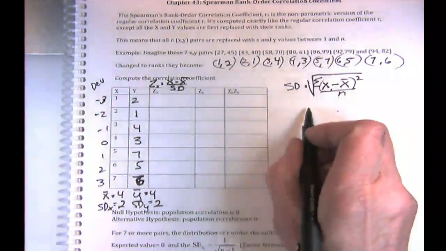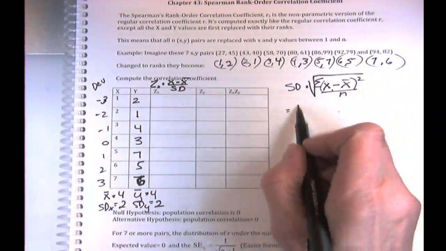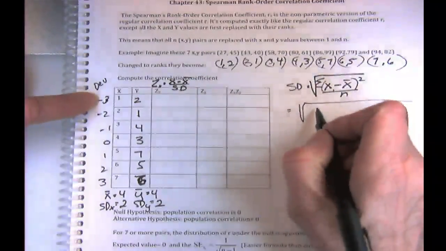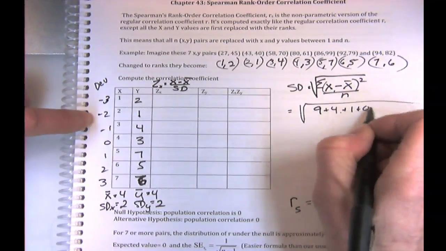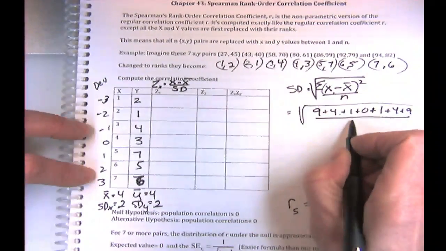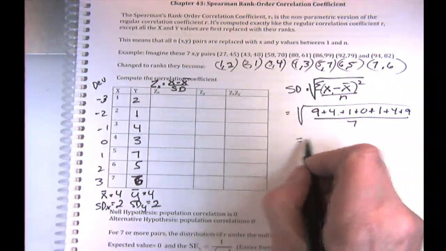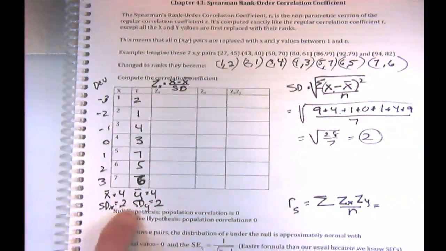Okay, so then when you're computing this, what are you going to do? You're going to take the square root of what? Each one of these squared, so that would be 9 plus 4 plus 1 plus 0, and of course these are the same thing, plus 1 plus 4 plus 9, divided by 7. And that's 28 divided by 7, which is 2. So that's where I got that. And of course, these are going to be the same because they're the same numbers.